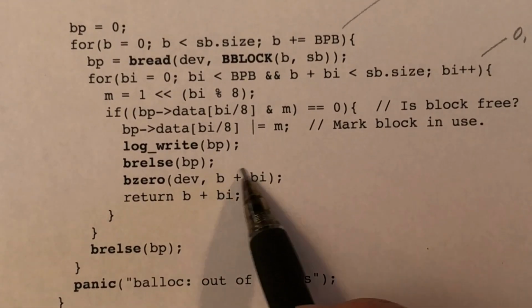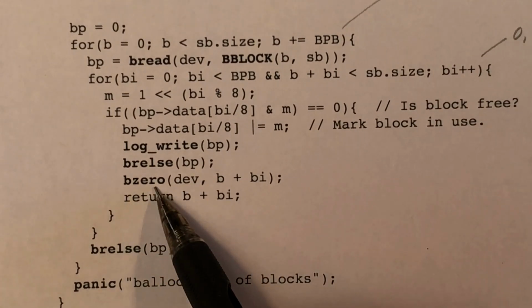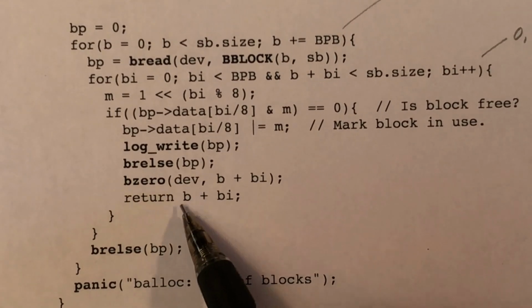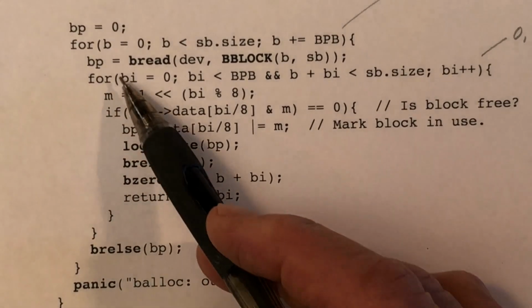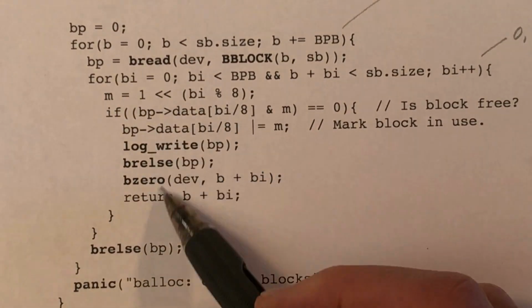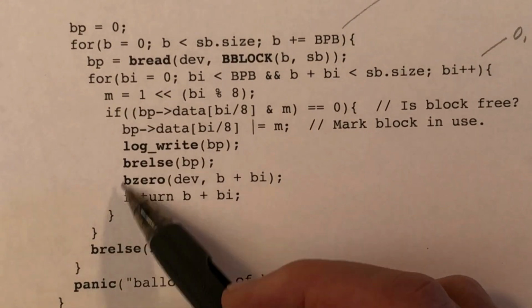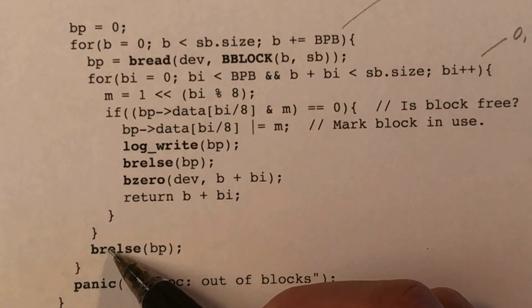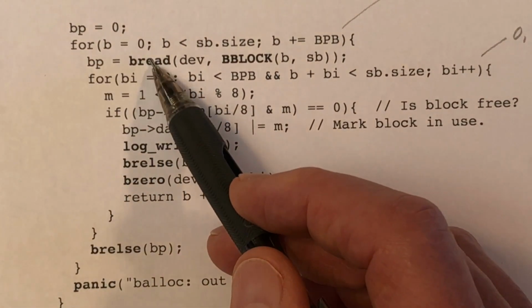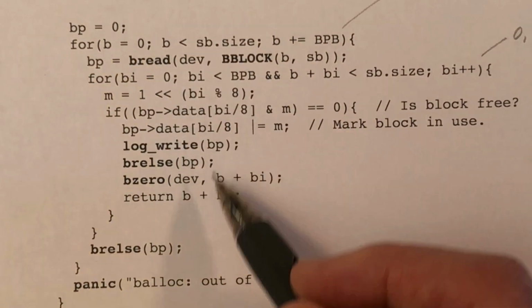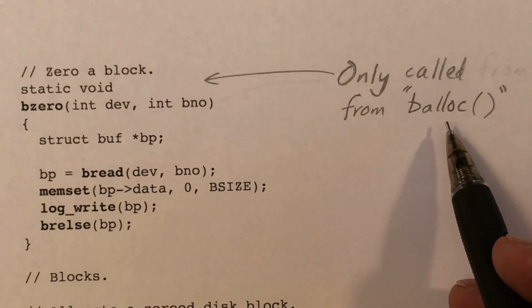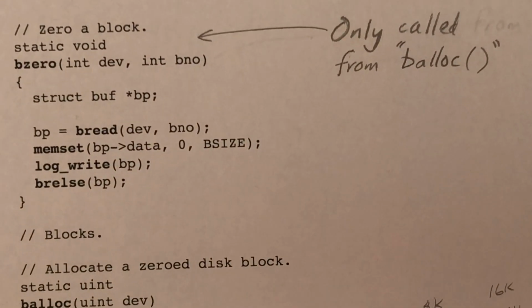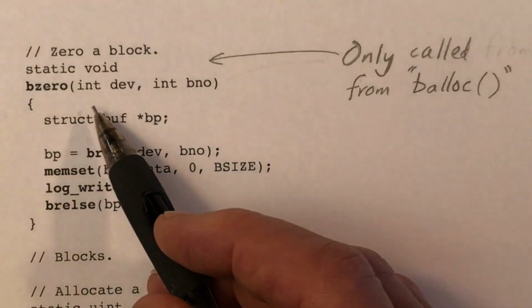So we're passing this block number to the B0 function, and then we return the block number here. And I just want to say that after we've searched this entire block and not found any free bits, then we release that block and we move on to the next block in the bitmap. So this B0 function is right here. It's only called from Ialoc, where I just showed you, and so you can more or less forget about it after this.